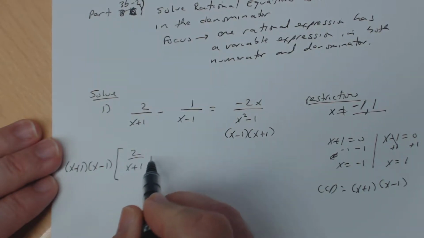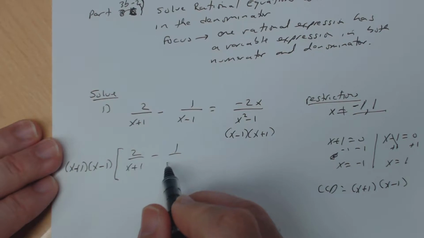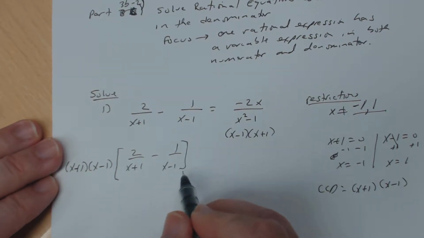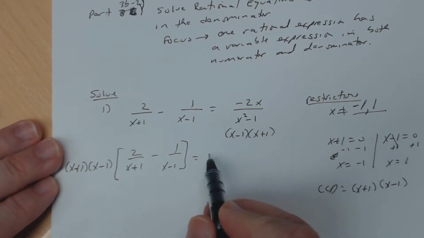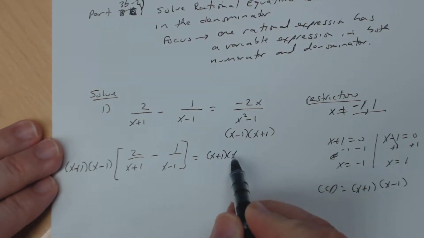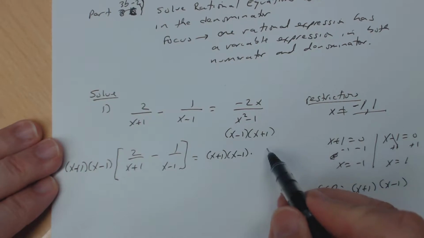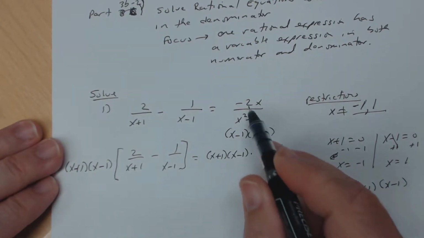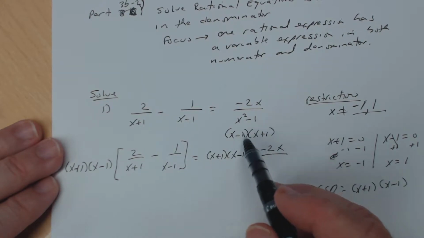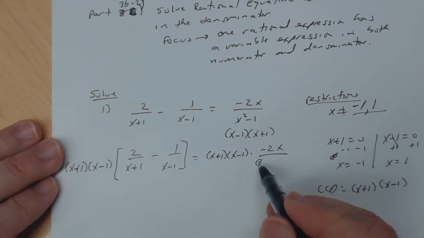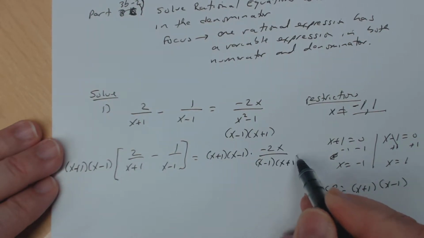And since these are two fractions, more than one fraction, I'm going to use parentheses or brackets, equal, and then the LCD times this side. So x plus 1 times x minus 1 times the LCD, which is a negative 2, times that fraction, which is a negative 2x divided by. Now don't rewrite as x squared minus 1. Use your factors. Rewrite it using the factorization. So it's x minus 1, x plus 1.